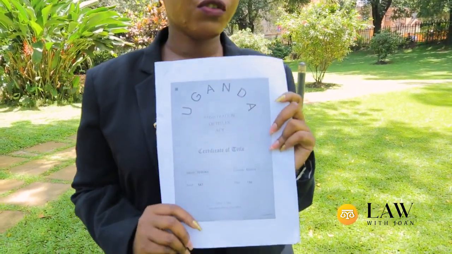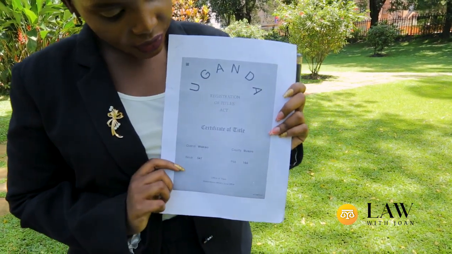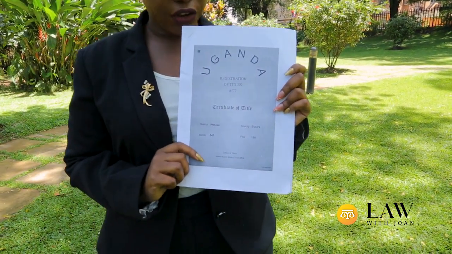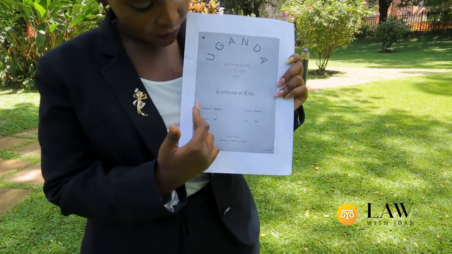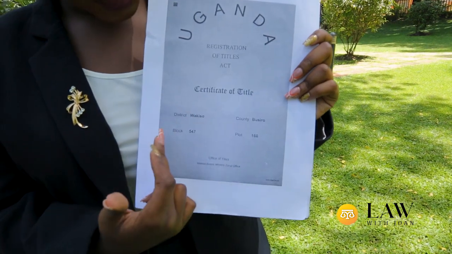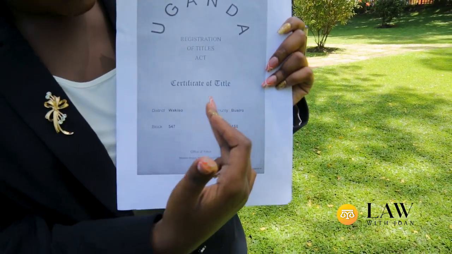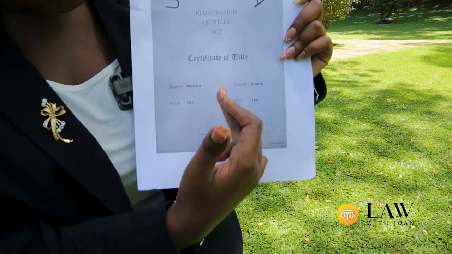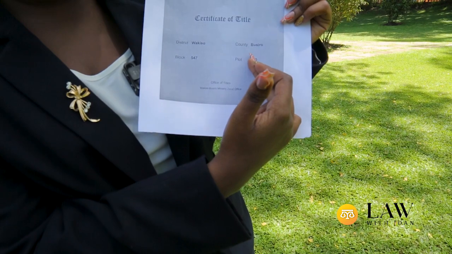So a title is supposed to have 5 pages. That is the cover page, or what we call a blue page, which is supposed to have the district. Here we have the district as Wakiso, then the block number, which is 547, then the county, which is Busiro, then the plot, which is 160.